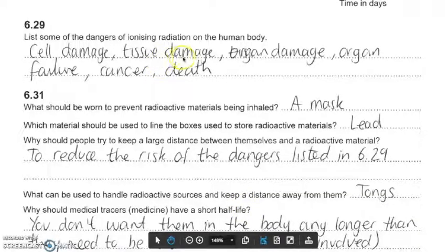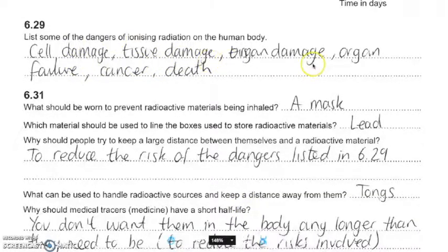So some dangers of ionizing radiation to the human body, well, cell damage, tissue damage, organ damage, okay, essentially cancer. That's simply due to, obviously, as I've told you before, the ionizing radiation removing some electrons, causing the atoms to malfunction, and which causes the cells to malfunction.